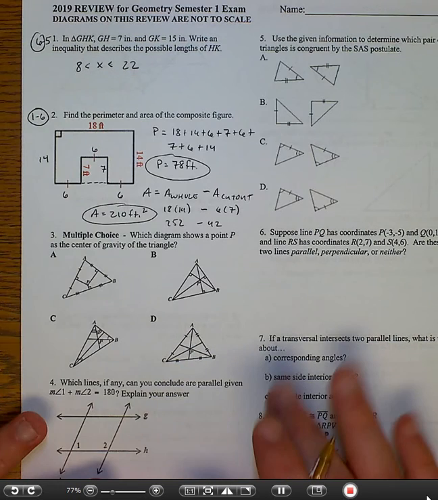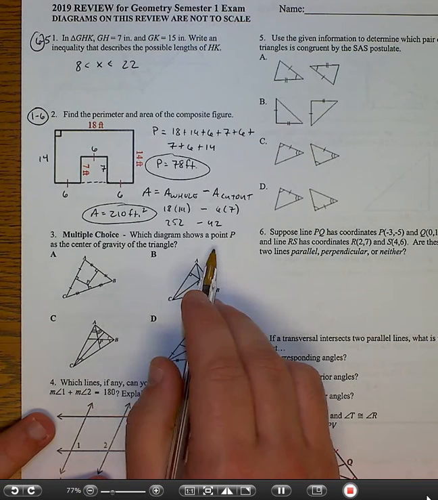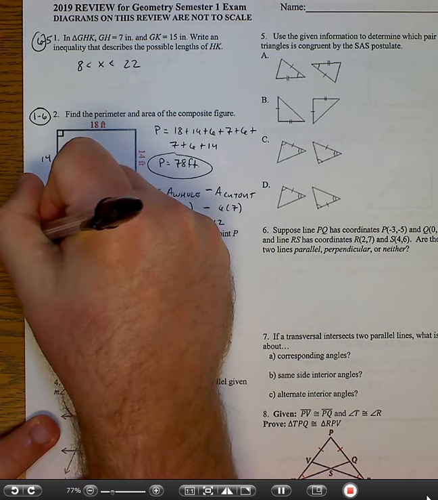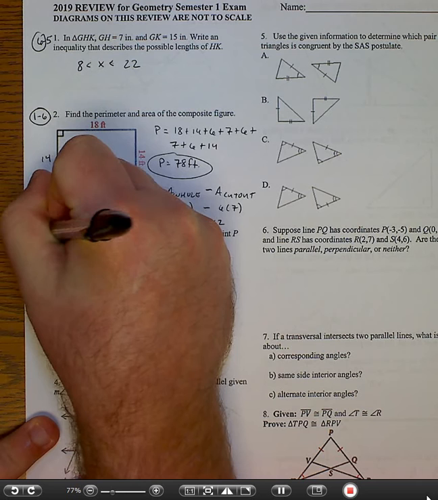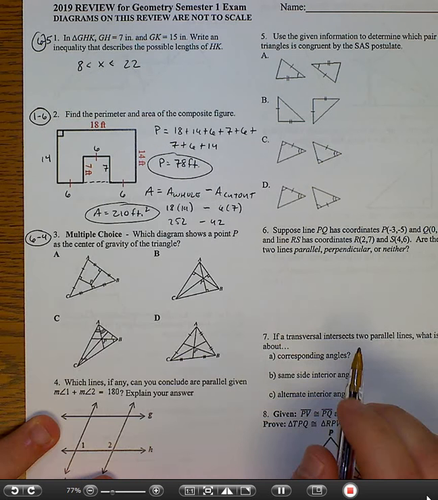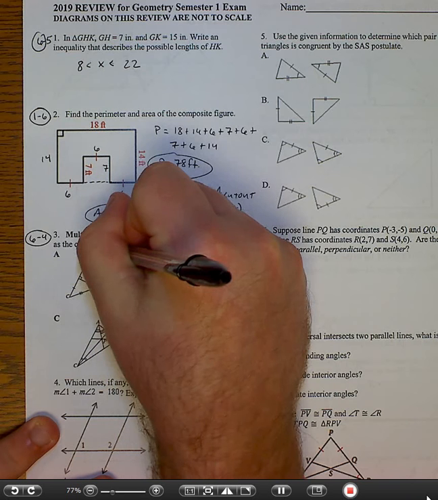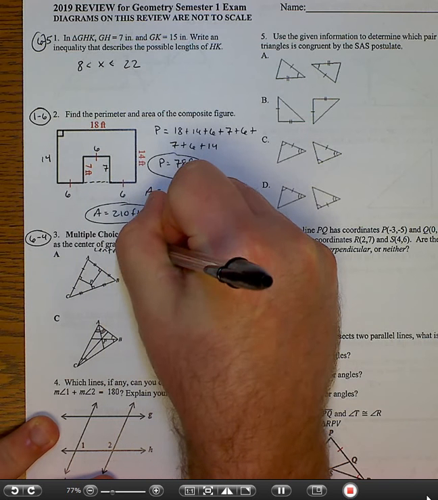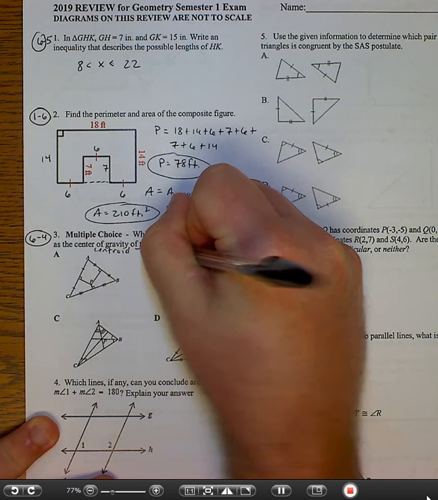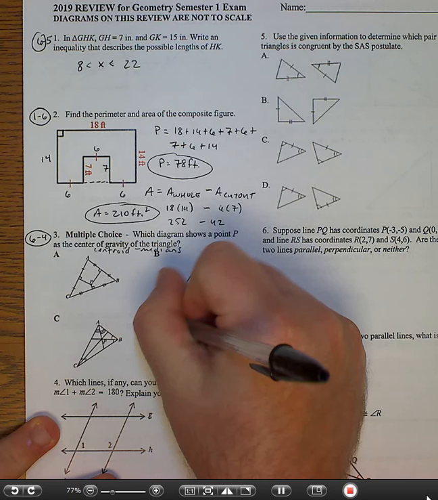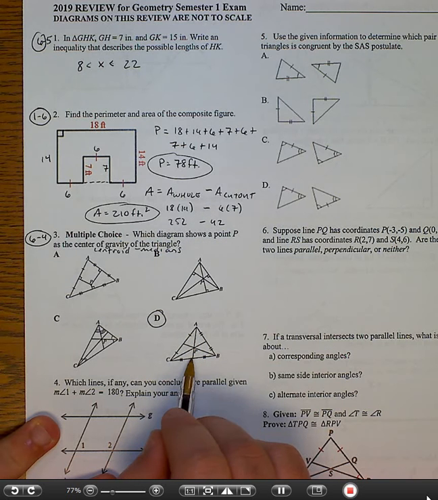Multiple choice, which diagram shows a point P as the center of gravity of the triangle? So this is unit 6, lesson 4. Okay, center of gravity is the centroid. Centroid is made by medians. So I'm looking for medians that meet in the middle. So medians would be D. And I know they're medians because they go from a vertex to the midpoint of the opposite side. I know it's the midpoint because of the markings.